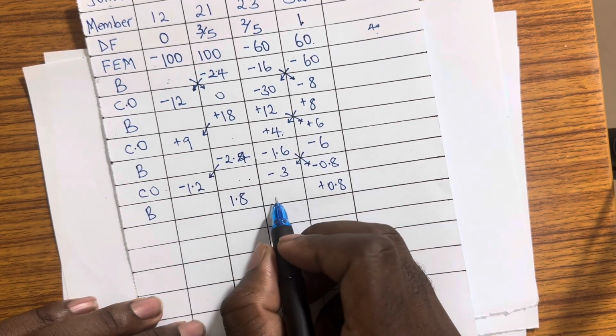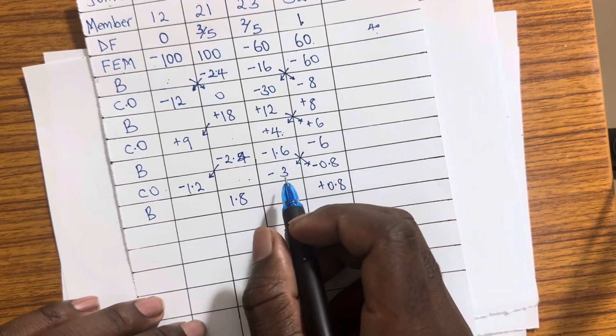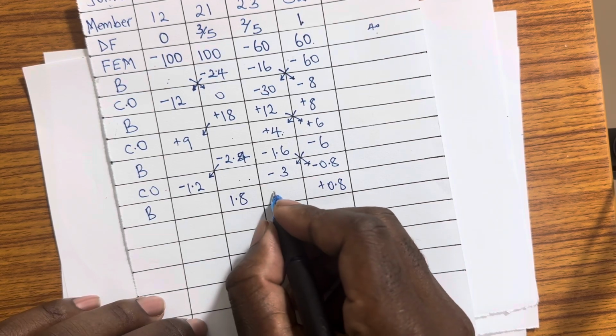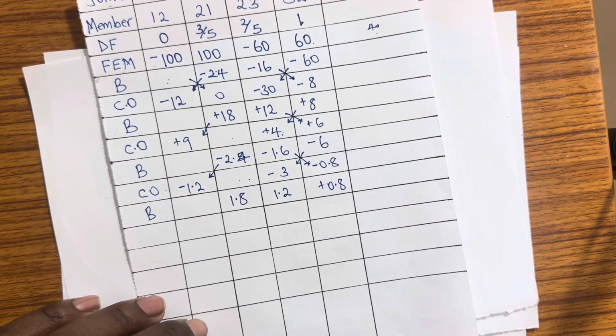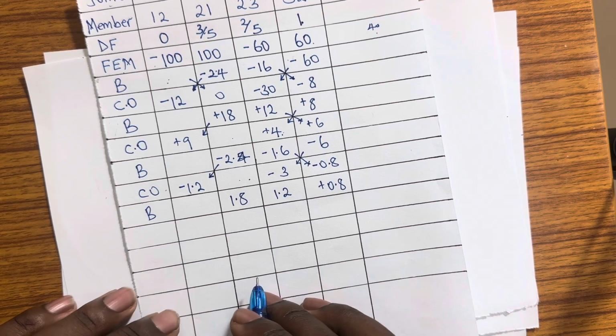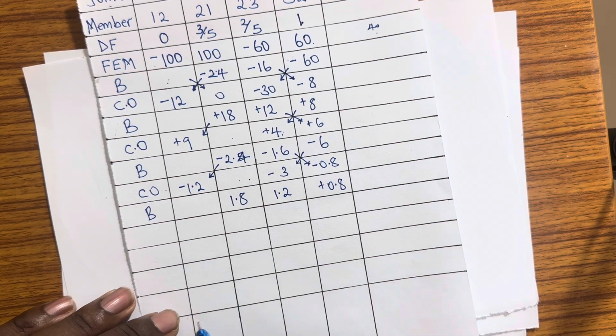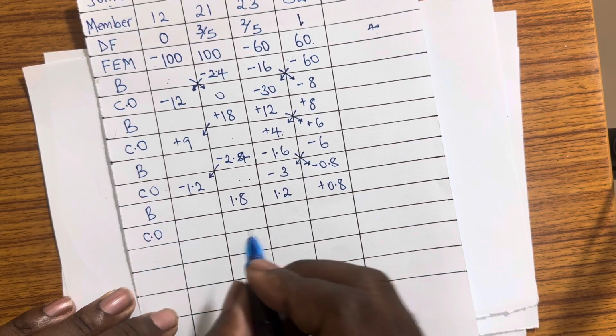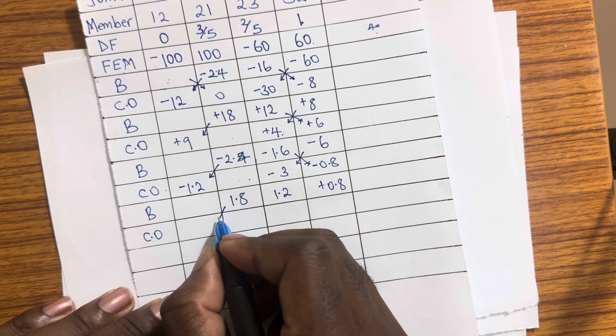Then, what about here? So, minus 3 times 2 by 5. So, this is 1.2. Okay? It's negative, but you record it as positive. So, I believe that line is clear. Now, the next thing again, we have to do carryover. Okay? Carryover.